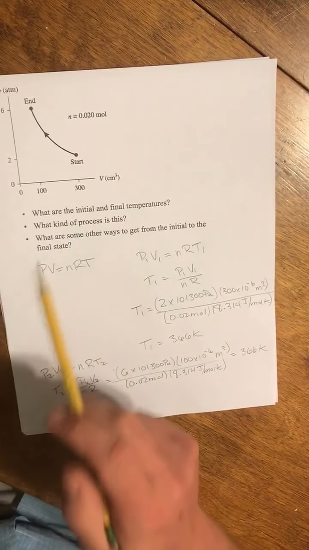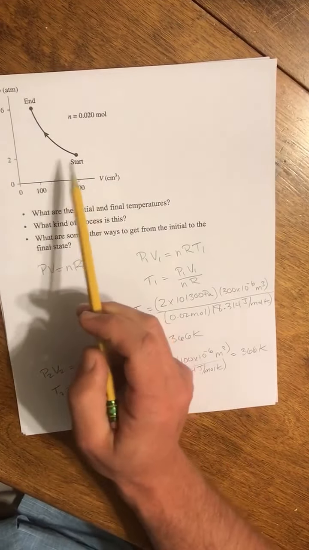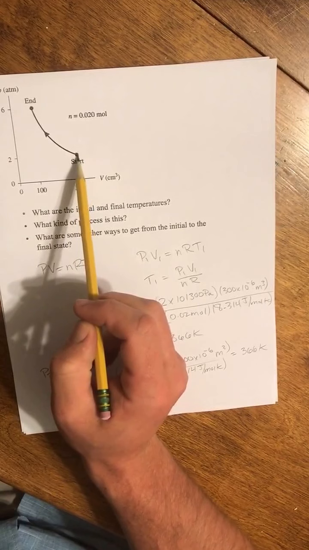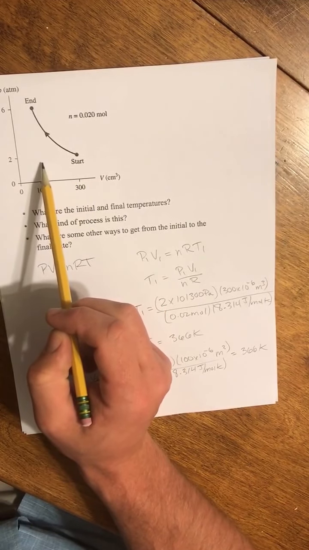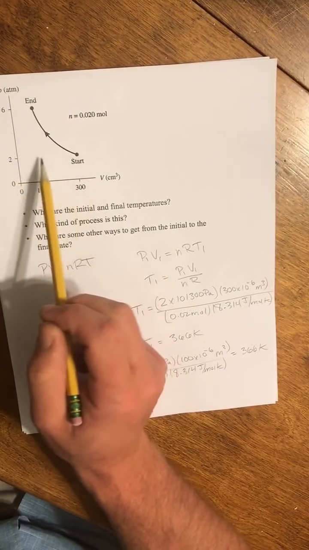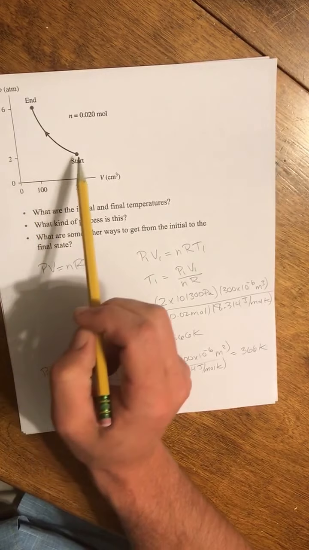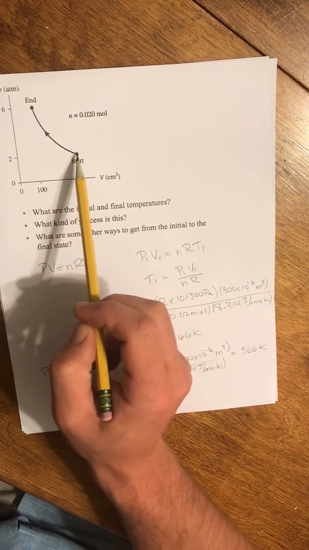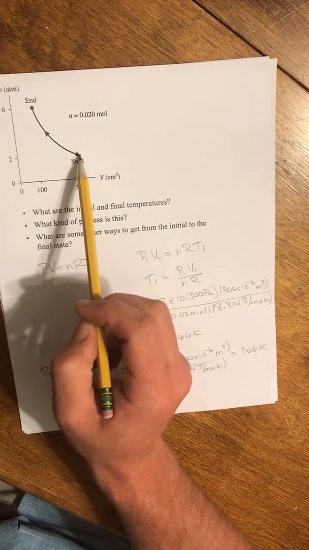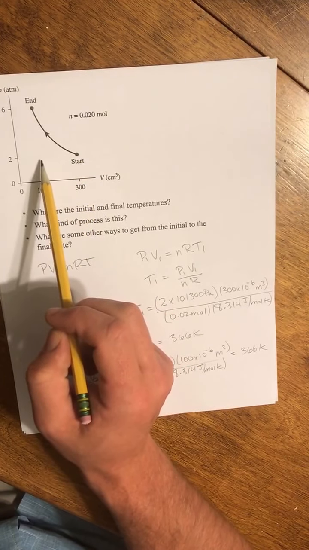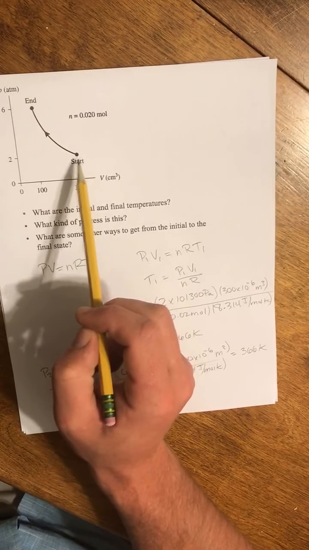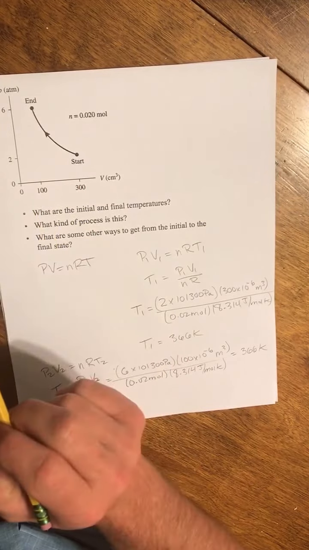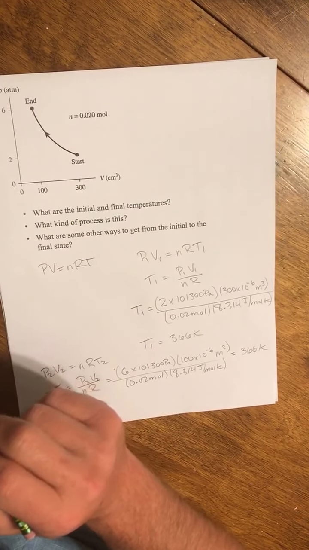Now, it is worth noting that we don't have to follow this path. We could take a straight line path, or we could have an isobaric process followed by an isochoric process and get from the start to the end point. And in that case, the temperature would not remain the same the entire time. The temperature would decrease through the isobaric process and then increase again through the isochoric process.